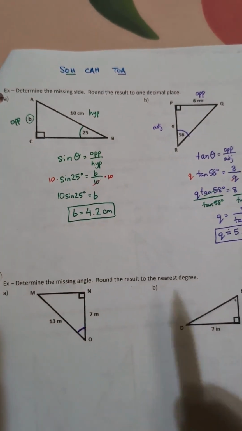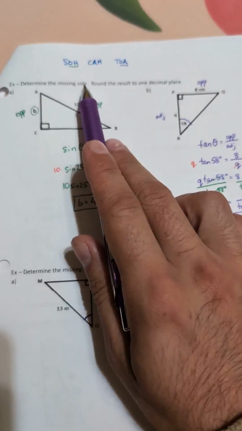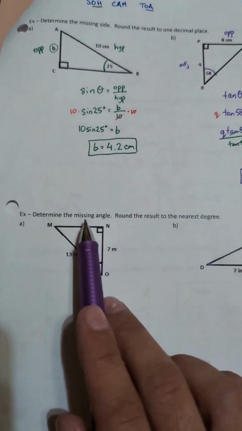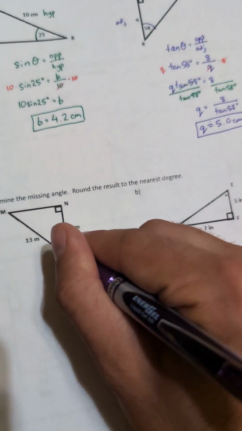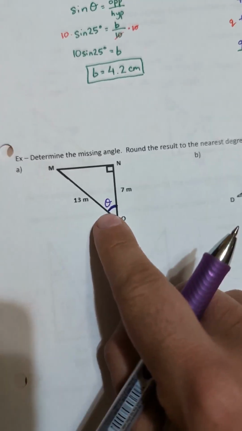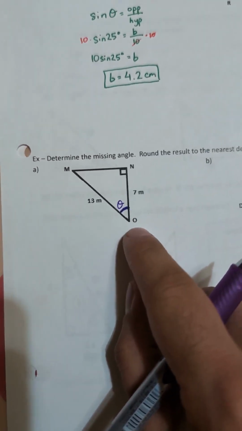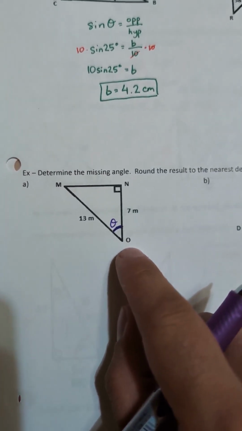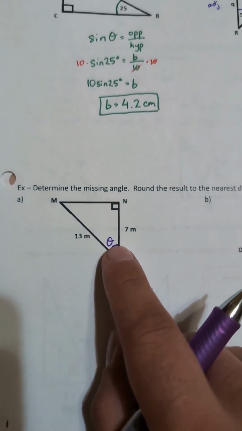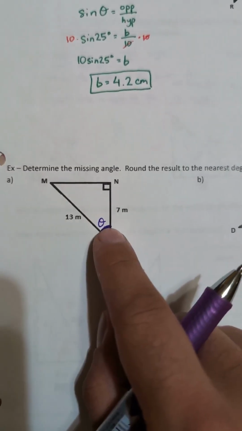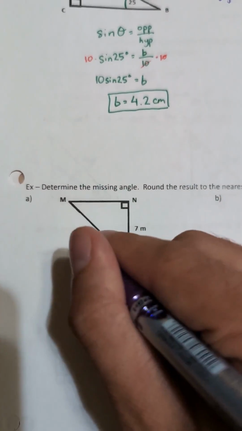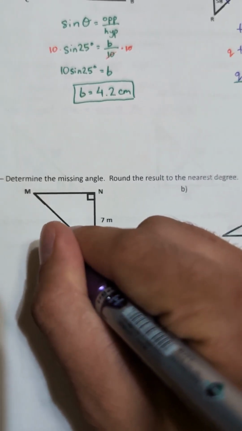And so we looked at two examples where we were trying to find a side length. I'm going to look at two quickly here where we're trying to find a missing angle. And so the angle's labeled here. We can call that theta if we want. You could call it capital O if you want. But if this is the angle we're trying to find, we still want to label the triangle. So across from the right angle is going to be our hypotenuse.